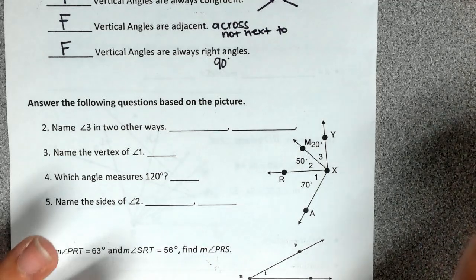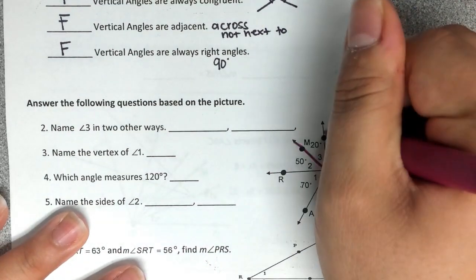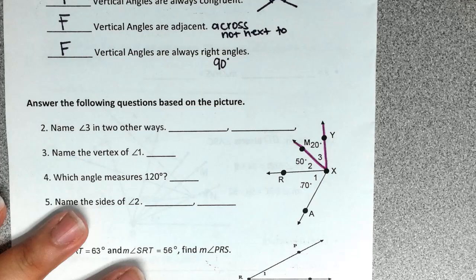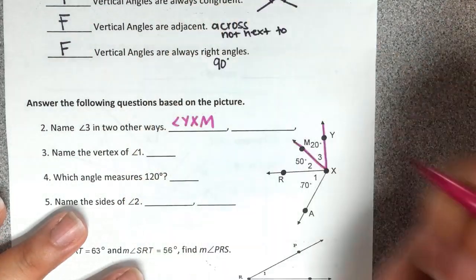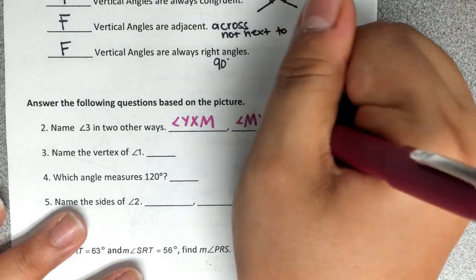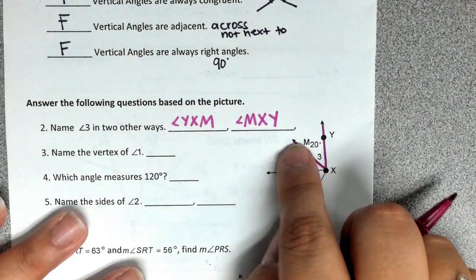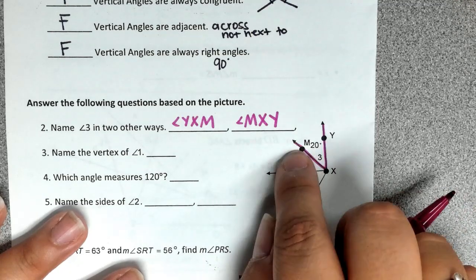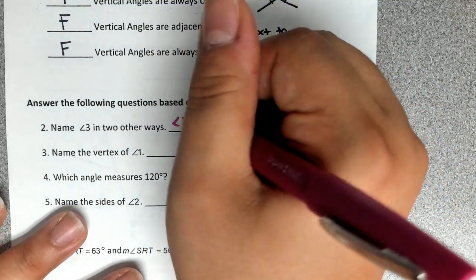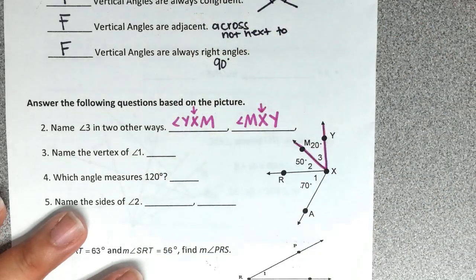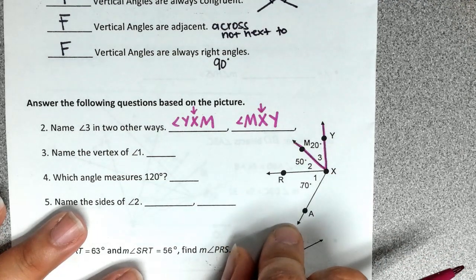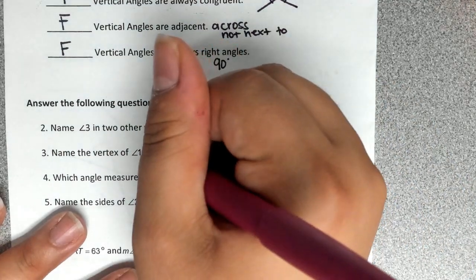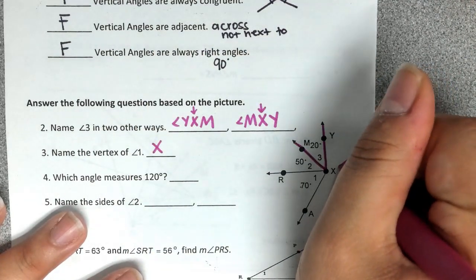Angle 3. How can I name angle 3 two different ways? Give me 3 letters. Angle YXM or angle MXY. You can go either way. Does not matter. Can you say XYM? No. Remember the X, the vertex has to be in the middle, which is my next question. What is the vertex of angle 1? X. The vertex is that middle point.